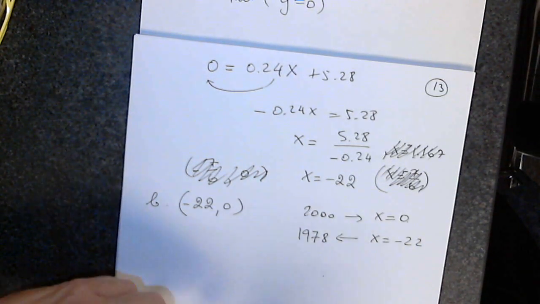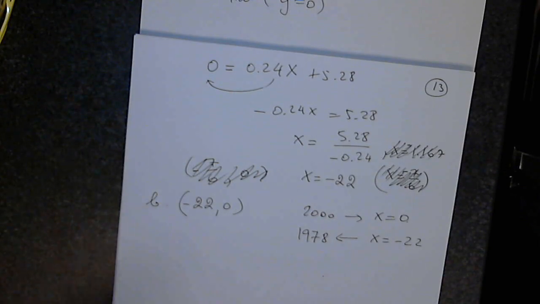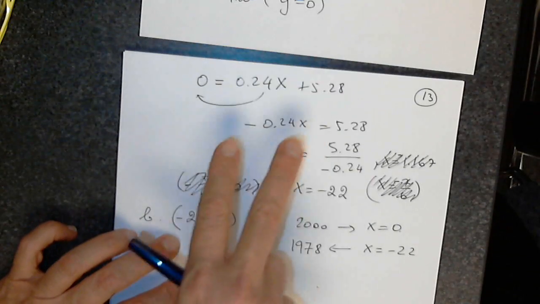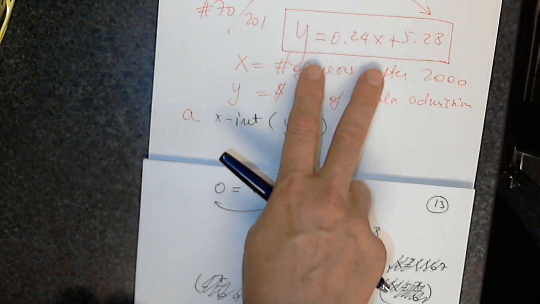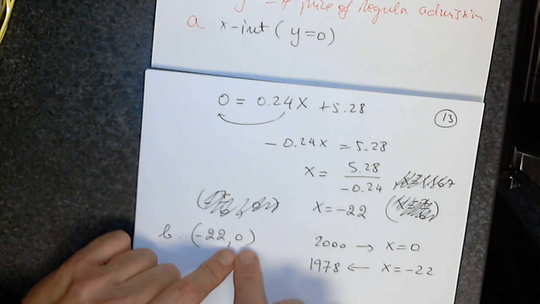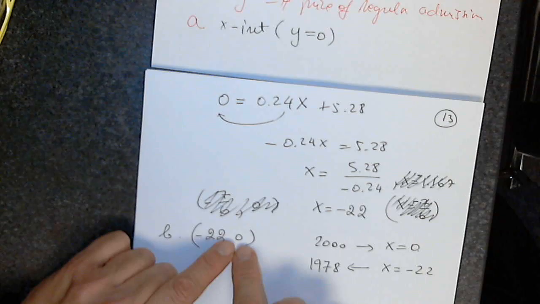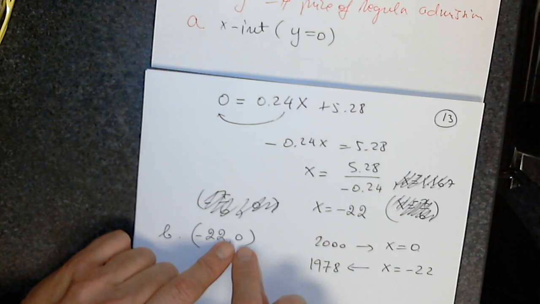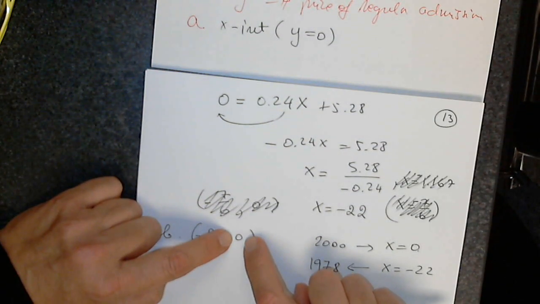Good. So what does the ordered pair mean? That in 1978, according to this model that they gave us, how much was the cost of admission to the theaters? How much?